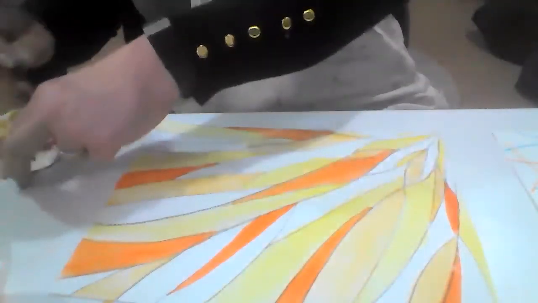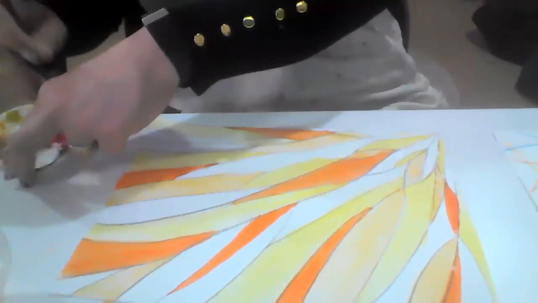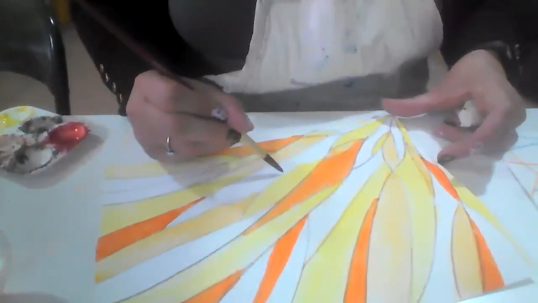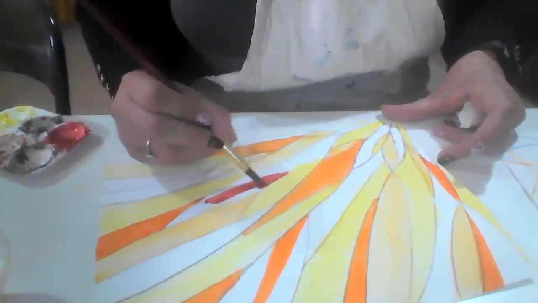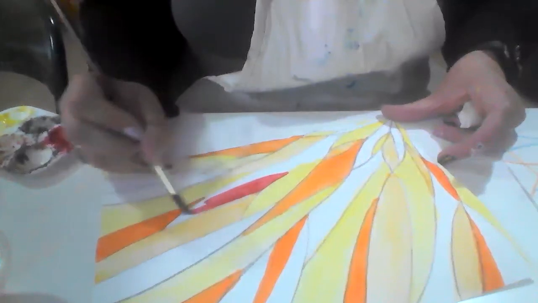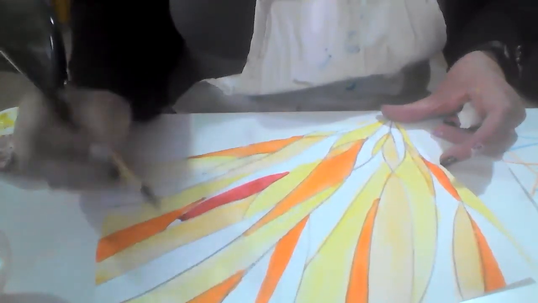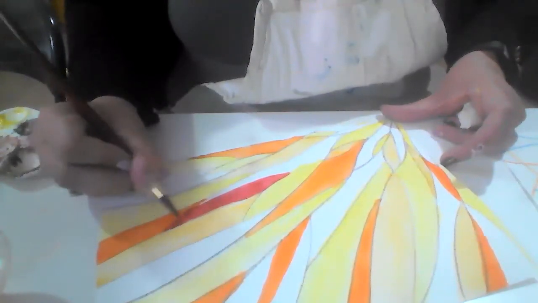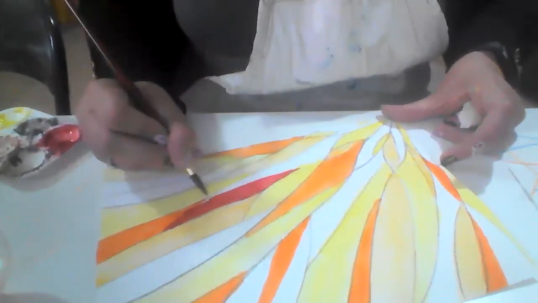Okay. Similar to the orange paint, we paint it with red, and we start with this area over here. And yes, I am creating some sort of another line. Still in the same direction, elongated, however, within another shape.